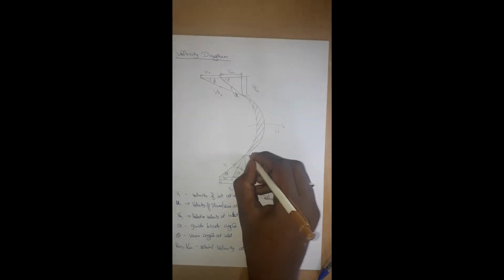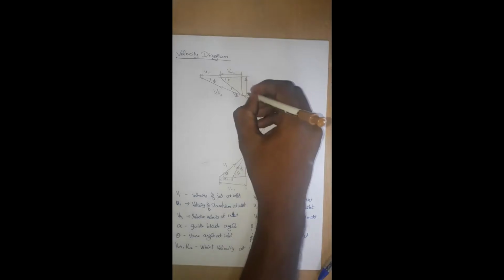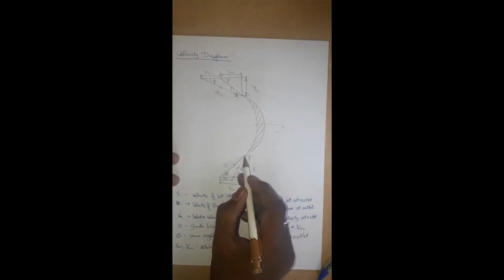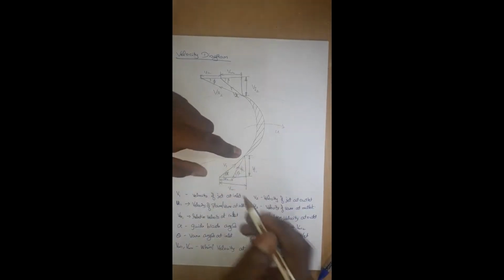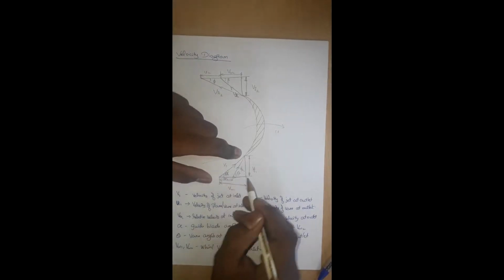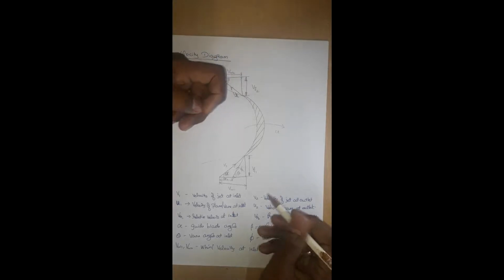Always, all the hydraulic turbines will have a small modification in this diagram based on the conditions in which they are operated. For example, for a Pelton wheel turbine, only the velocity is tangential. So V1 will be horizontal, so alpha is equal to 90 degrees and theta is also equal to 90 degrees. The diagram will shift like this for a Pelton wheel turbine.